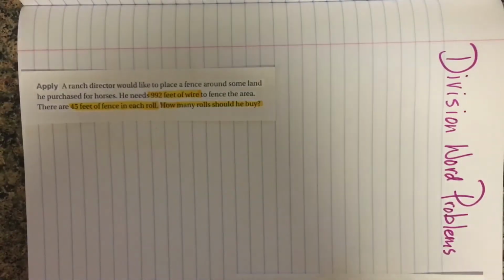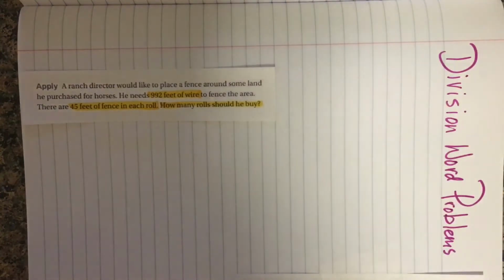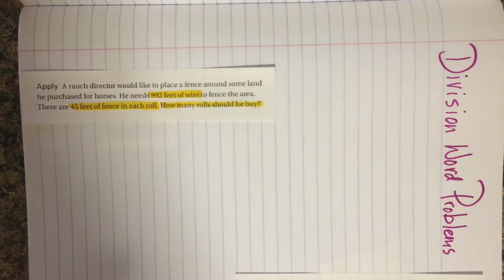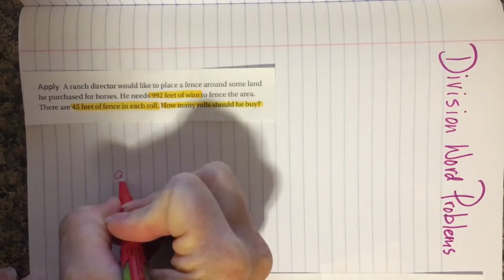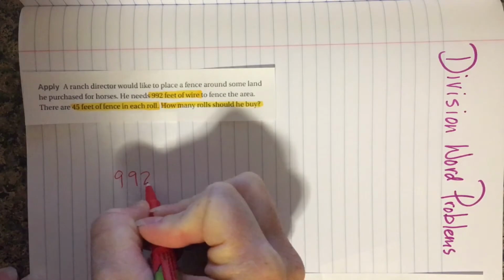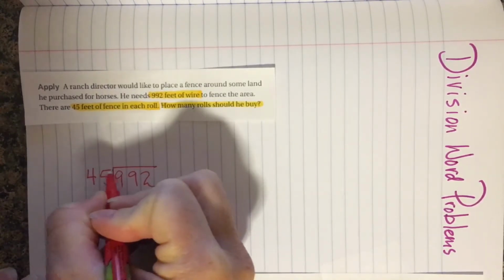So we've got to come up with a math plan for this problem. You're probably already thinking, I know we're going to divide here. So let's set up our problem. We're going to do 992 divided by 45.